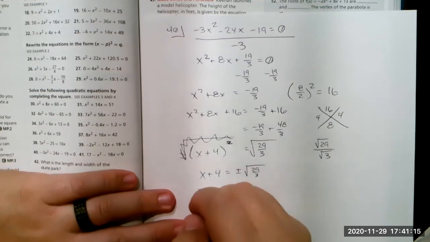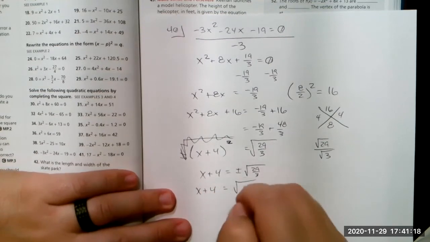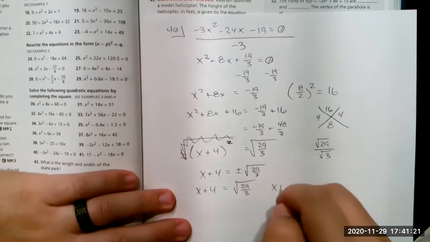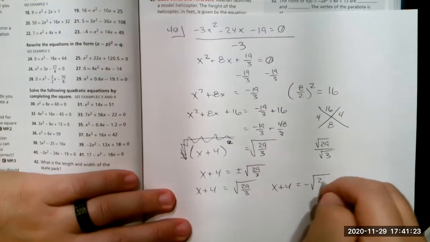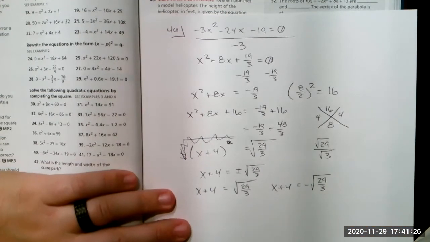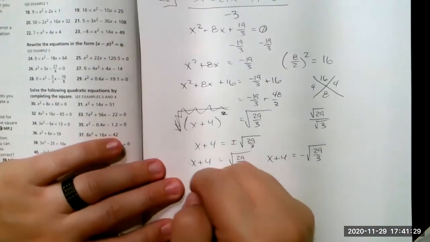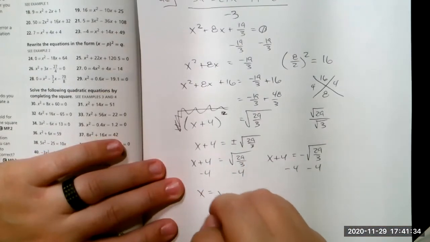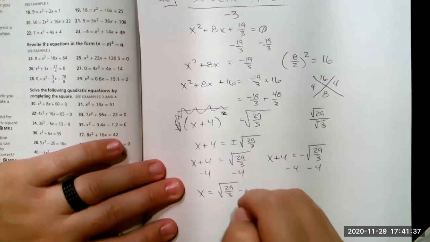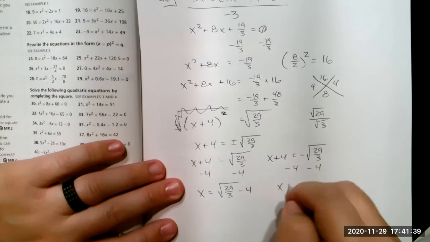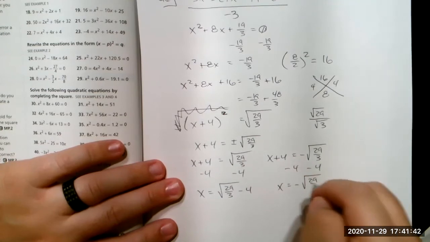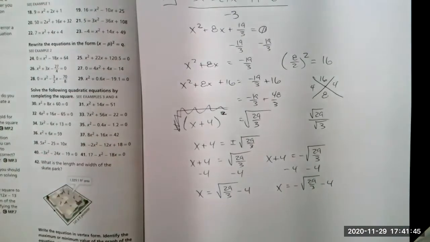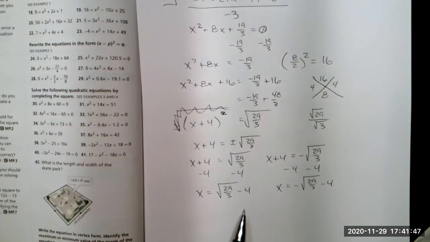So here's the point where we're going to split it up. X plus 4 equals square root of 29 thirds. X plus 4 equals negative square root of 29 thirds. And then to solve for x, I'll subtract 4 from both sides. And I get x equals square root of 29 thirds minus 4, and x equals negative square root of 29 thirds minus 4. Again, that looks nasty. It looks like it's super confusing, but if you just type that in the calculator, it's just a number. It's just a decimal.